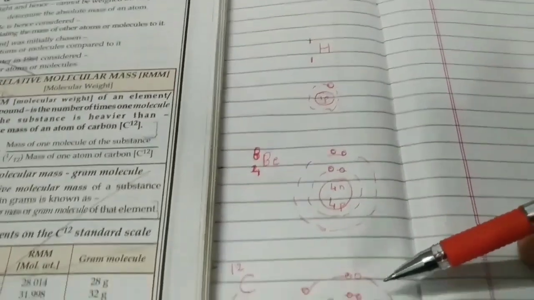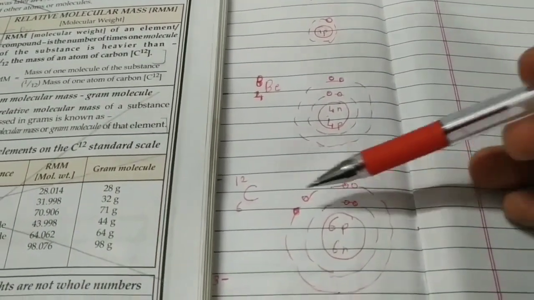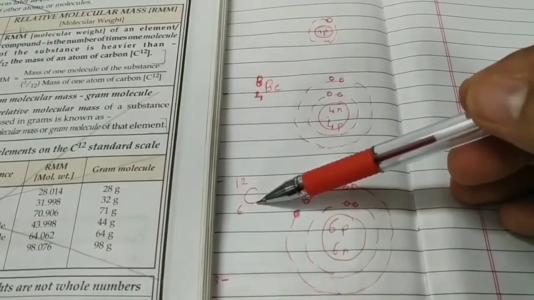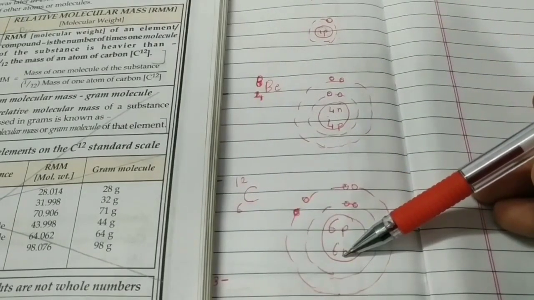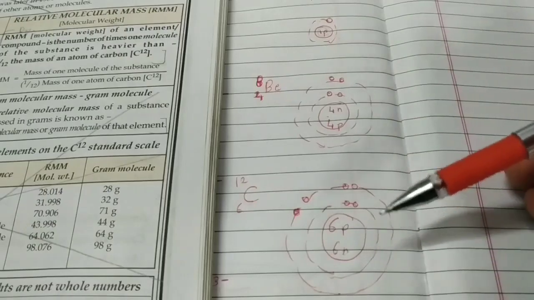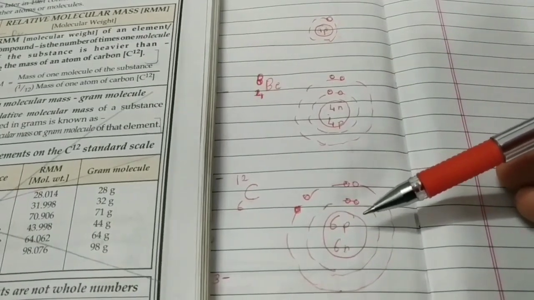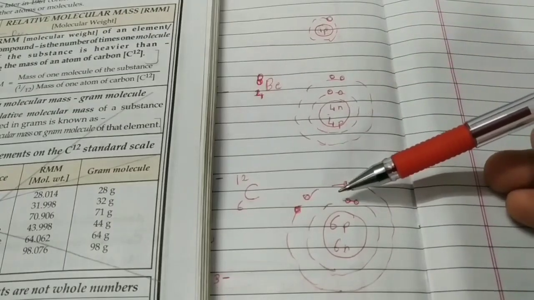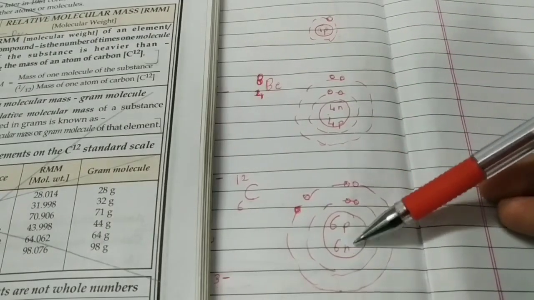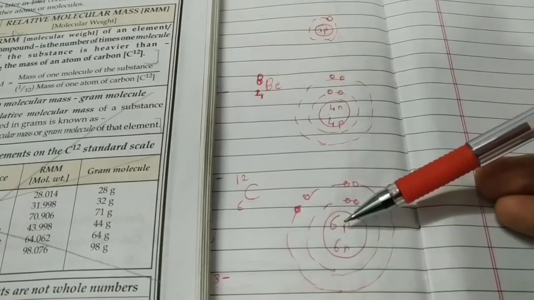And for carbon, its atomic number is 6, and atomic mass or atomic weight is 12 because it has 6 protons and 6 neutrons. So looking at these diagrams, it's very easy to identify the atomic number and the atomic weight. Atomic weight or atomic mass is simply the sum of the number of protons and number of neutrons in the nucleus. Together they are called nucleons.